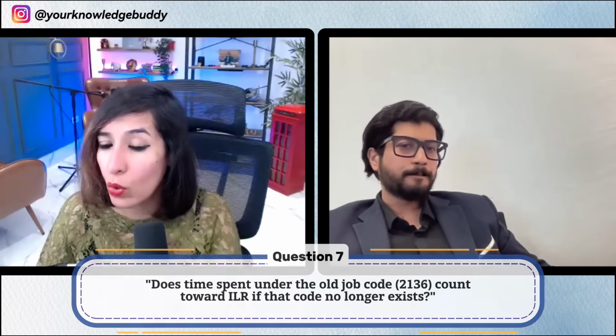Okay. Another question, does time spent under the old job code, say again 2136, count towards ILR if that code no longer exists? Yeah, 100% it does. 100%. We are all talking about transitional protection over here. As long as your visa was pre-April 24 or pre-July 25, you'll be safe.